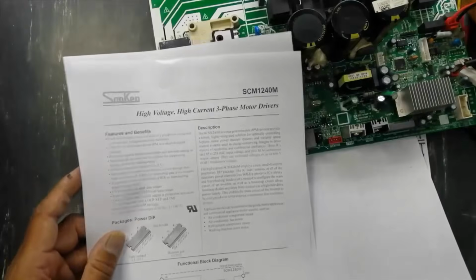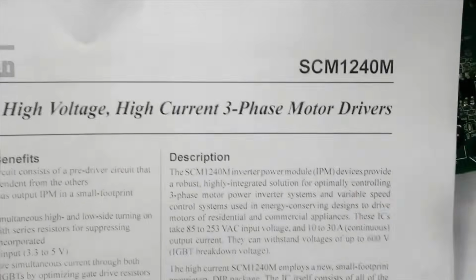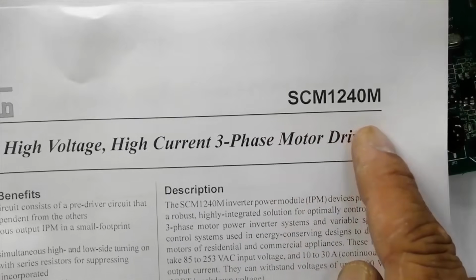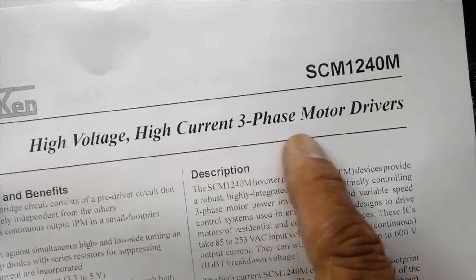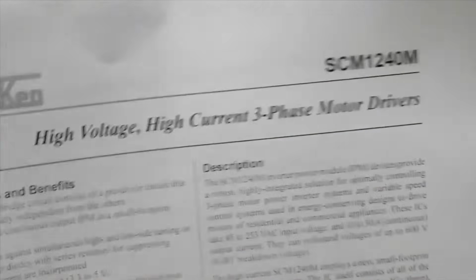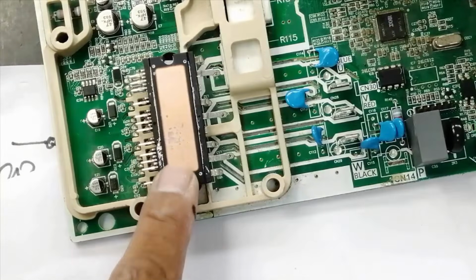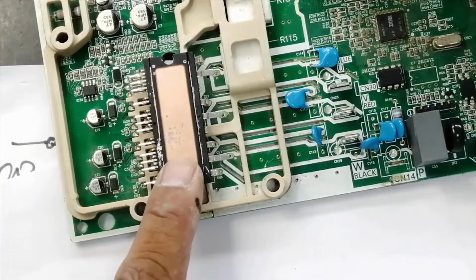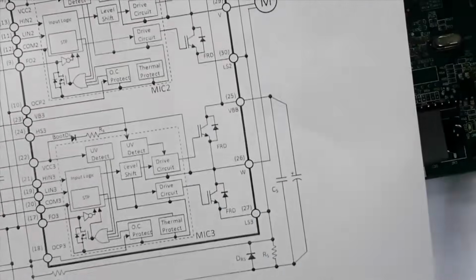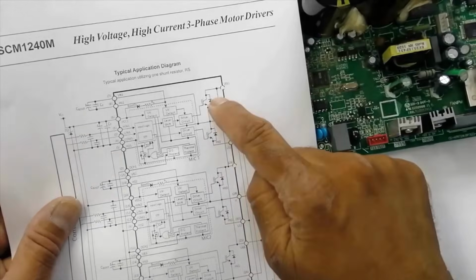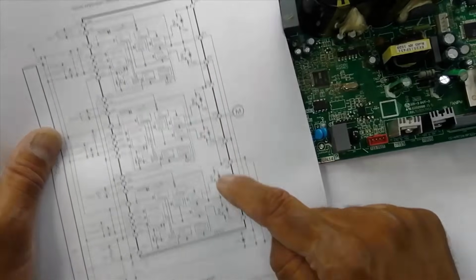What is here? Here is SCM 1240, high voltage, high current, 3-phase motor driver. This is an intelligent module. If you have 6 IGBTs here in one package, the same 6 IGBTs are here. 1, 2, 3, 4, 5, 6.